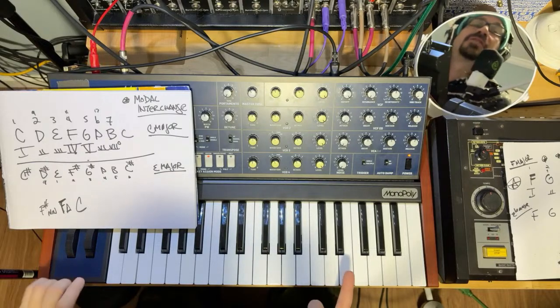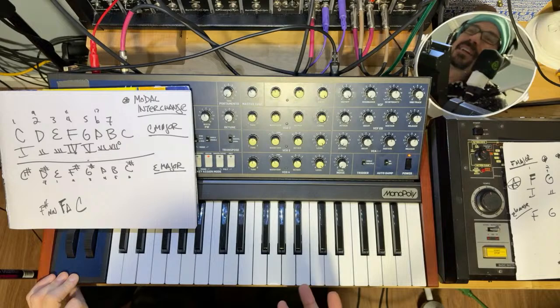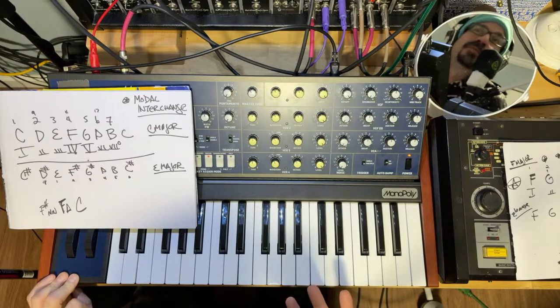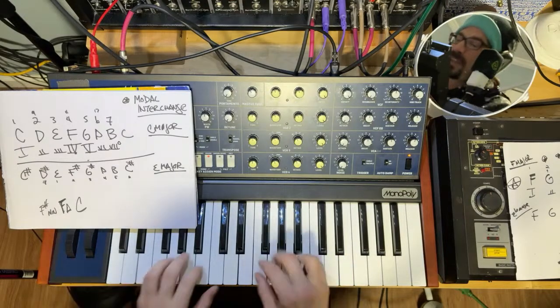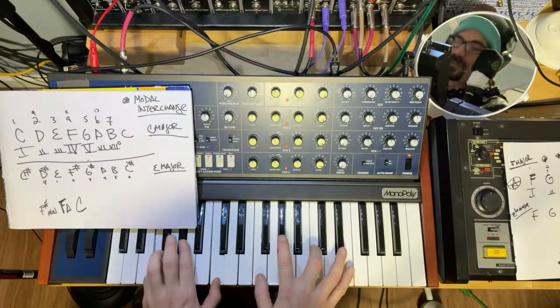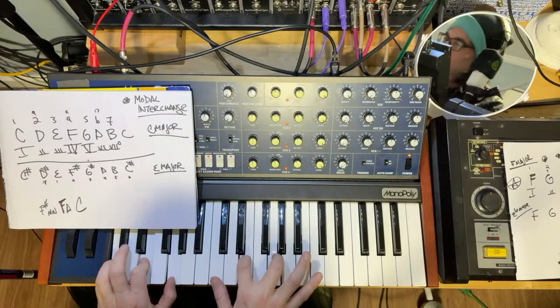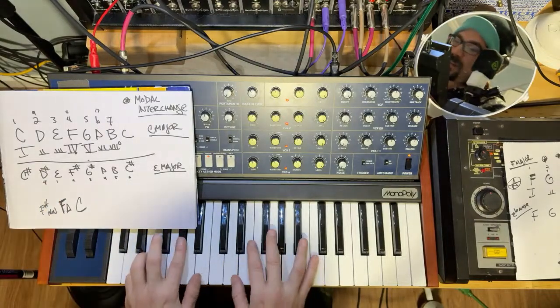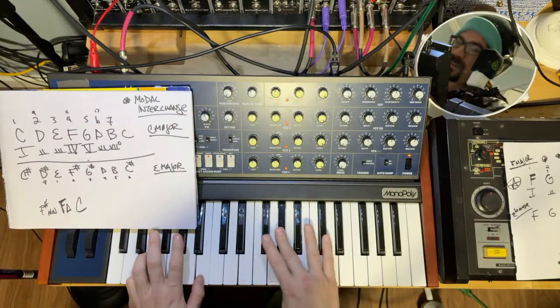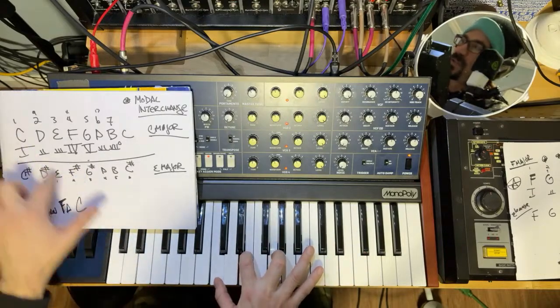And that's not an understatement. If something sounds really wrong to you, I would suggest keep playing it until it sounds right, because your brain... I played this, what is it? That whole... So it's just the two majors over each other.